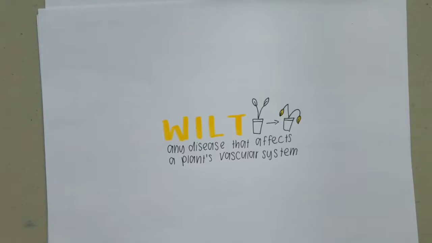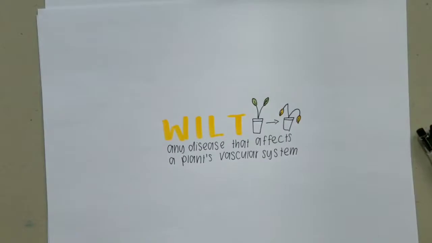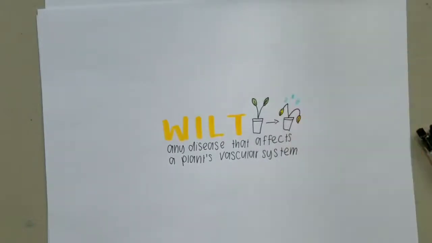The xylem is the vascular tissue in plants. It conducts water and dissolved nutrients from roots to the leaves. The phloem, on the other hand, moves glucose from the leaves to the rest of the plant.